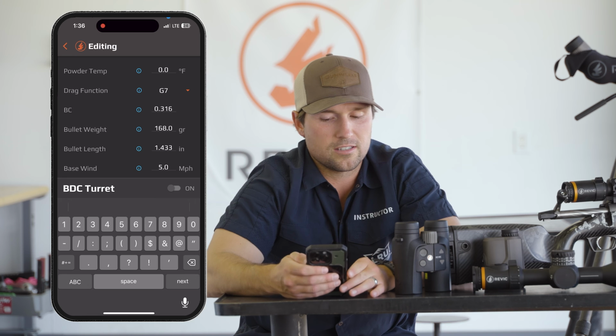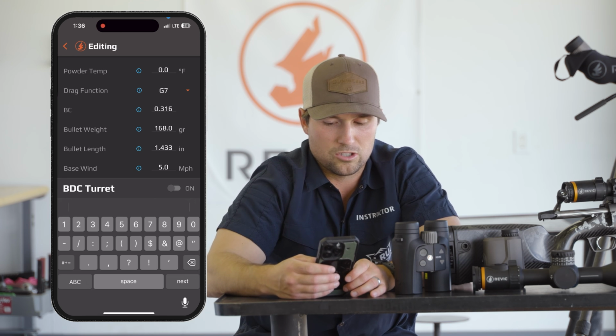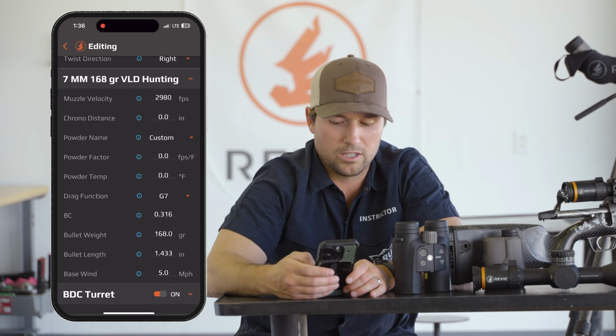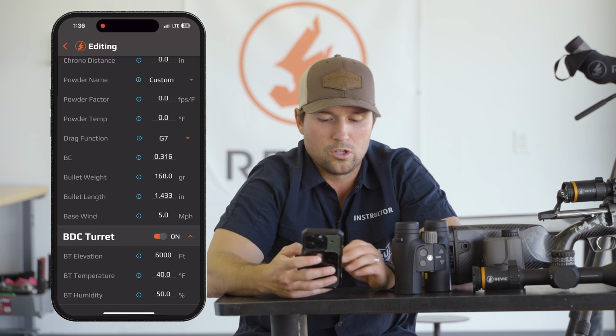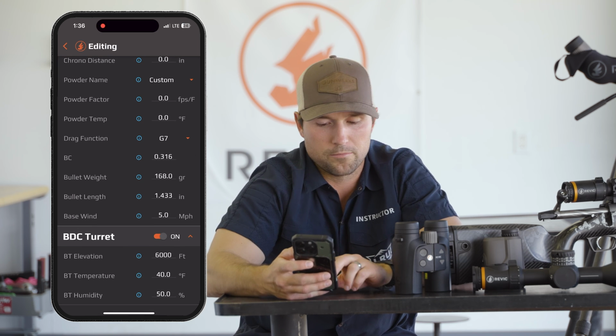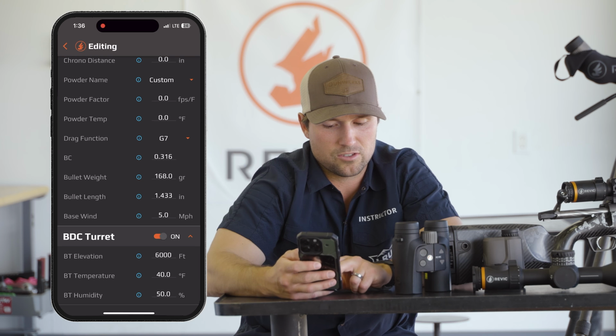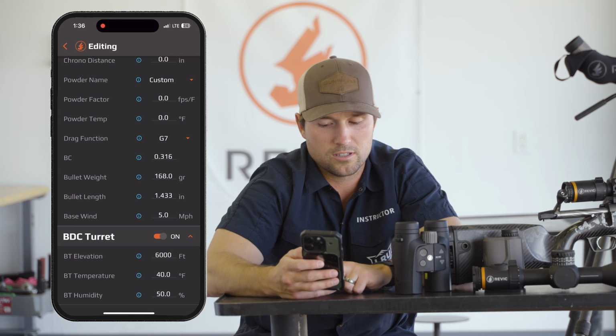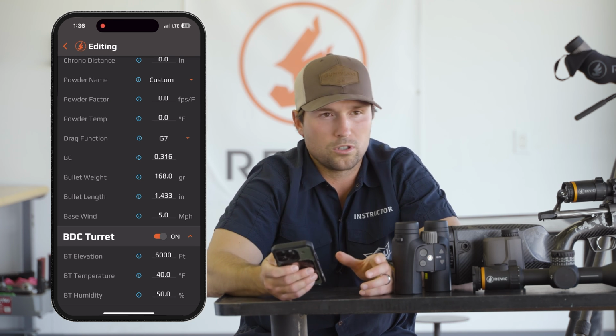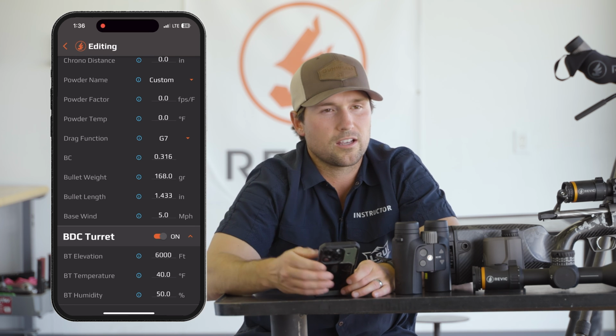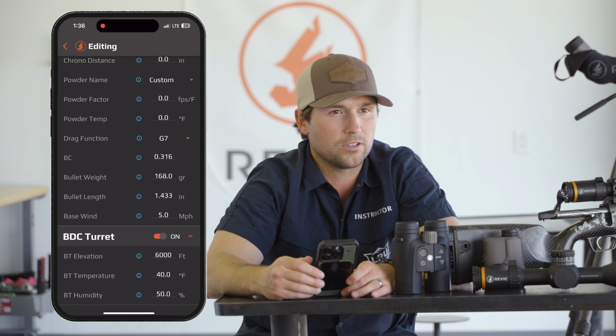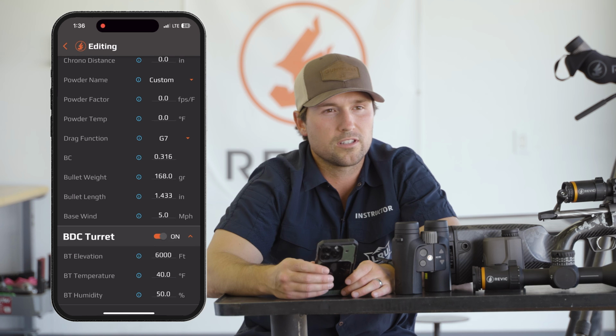Last thing we got here, guys, is the BDC turret, your ballistic compensation turret. If I click the on button, it's going to ask me what was my turret cut for. Okay, so my turret was cut for 6,000 feet, 40 degrees, and 50% humidity. When you order a rifle from Gunworks, you can get it custom cut for you, or this is our default, because that covers a wide range of hunting scenarios.